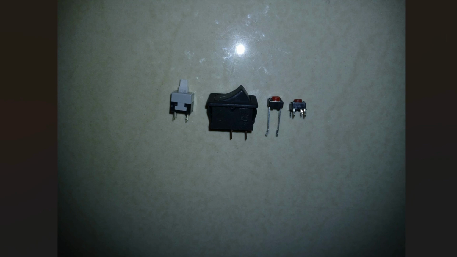This we will discuss in a later video. But these are all used to provide a passage, or to complete the circuit if we click on it. So we will see later on. Now let's see these. These are called resistors.